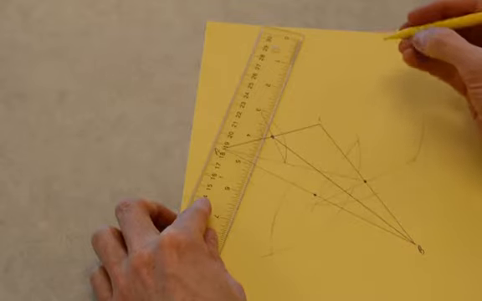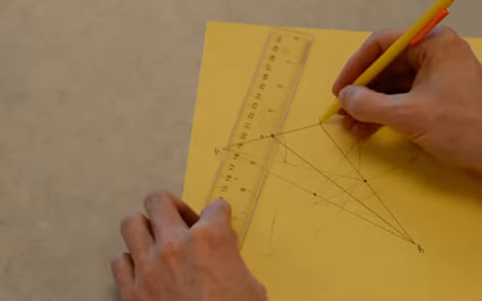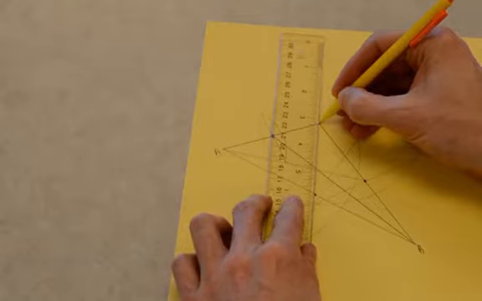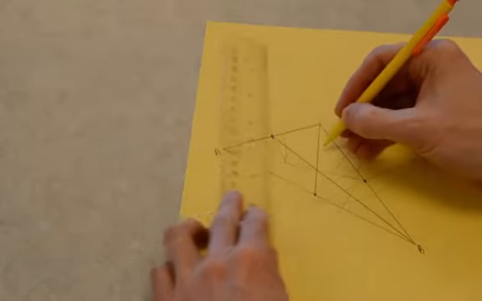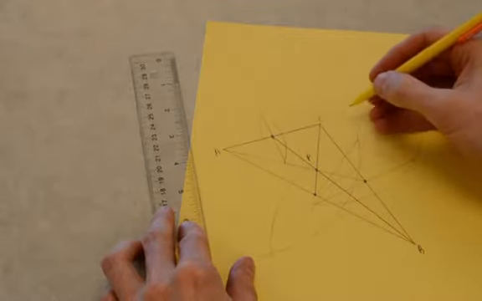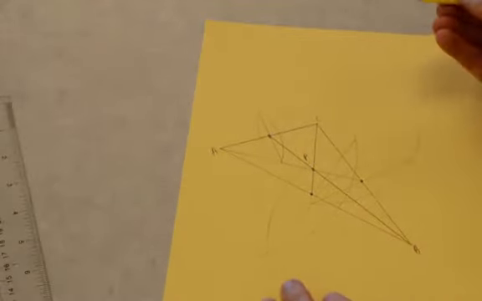So there's our midpoint. And I'm going to draw from vertex C to that midpoint. Okay, now this point P here, that's called the centroid.